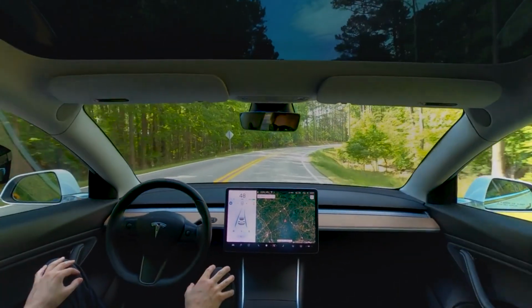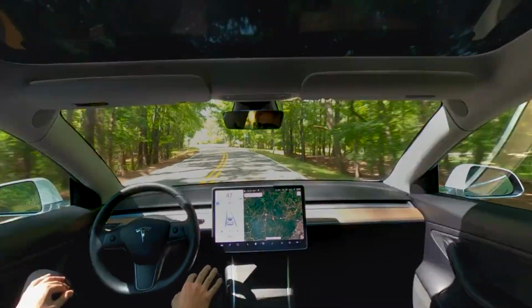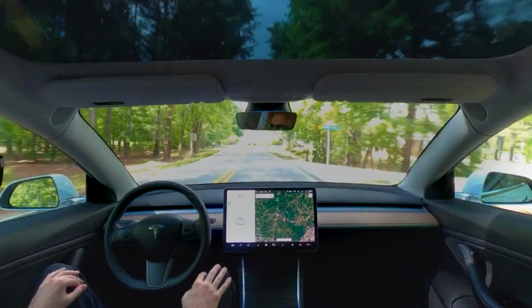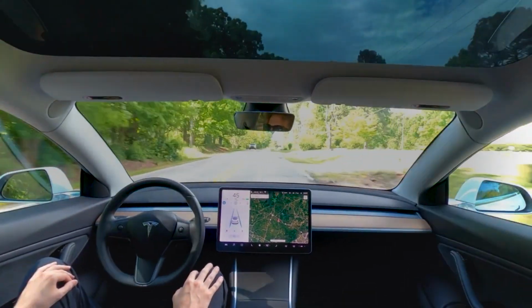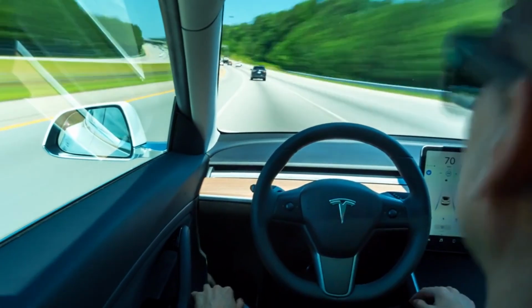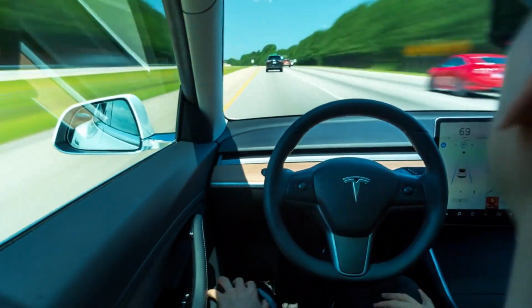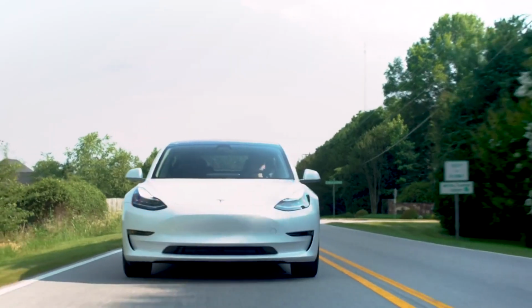Also, like I said, you can use your Tesla touchscreen with voice commands. Voice commands can be a great way to control the touchscreen while you're driving. To use voice commands, press and hold the voice command button on the steering wheel, then speak your command.